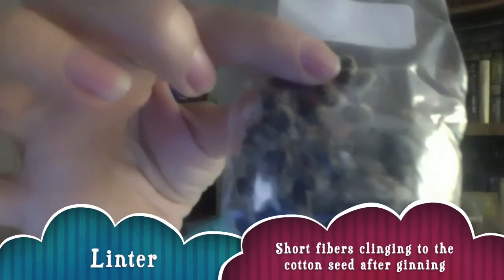Those are the linters. And then if you clean them off, you get your seeds. But there's oil in there, and they actually use this oil in a lot of our food system and our cosmetics. So pay attention, and you might even see on the next snack bag of chips that you eat that it was made with cottonseed oil.